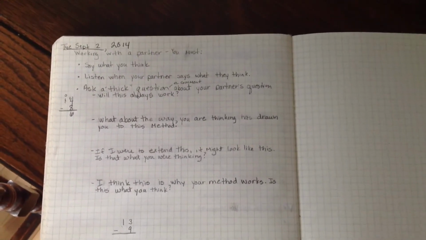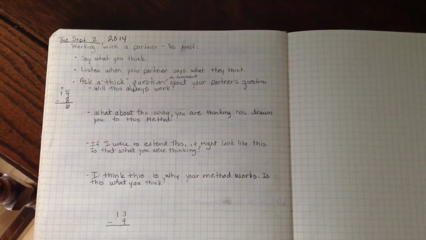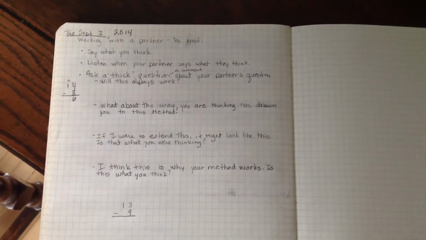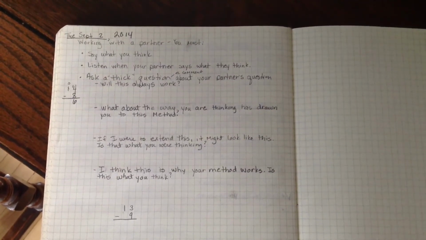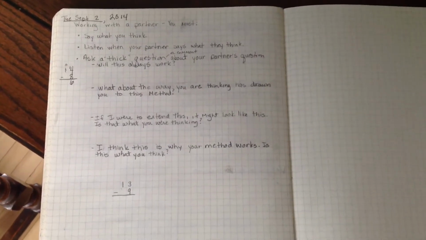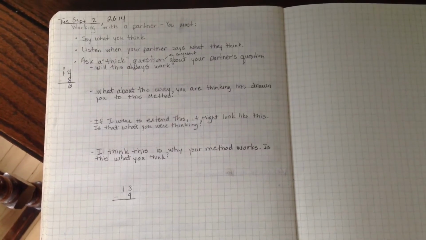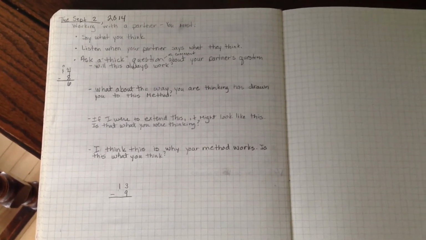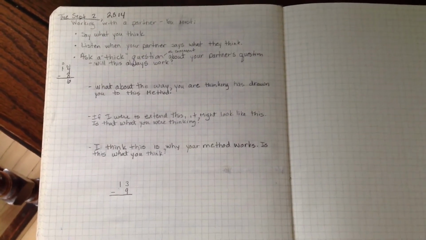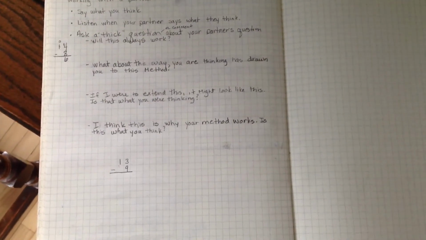I want you to write some notes down about some of those thick questions or thick comments, and be ready to then talk meaningfully about 13 minus 9, because 13 minus 9 is what we're going to be doing in class. In addition, we'll be doing 1-1 in our math journal, which is an activity that sort of takes you around the student reference book so you understand what's in there.